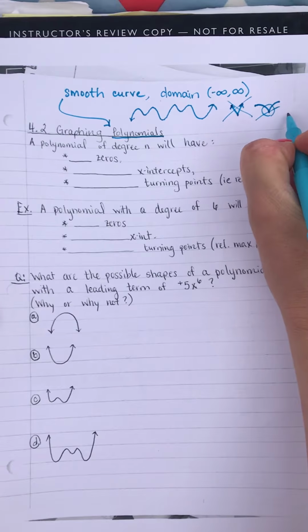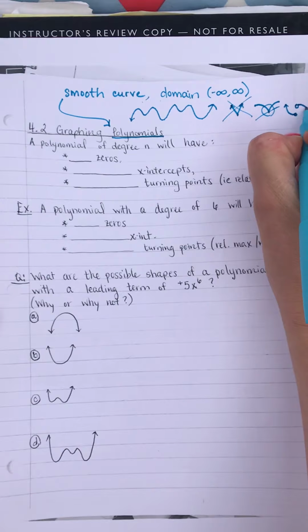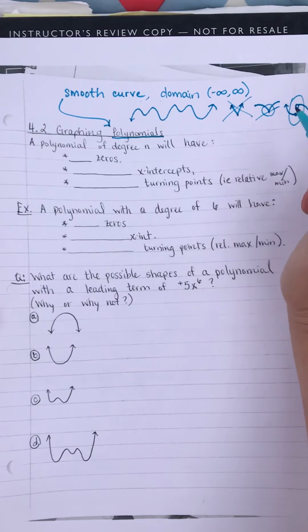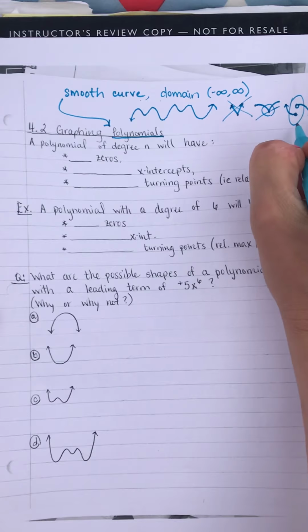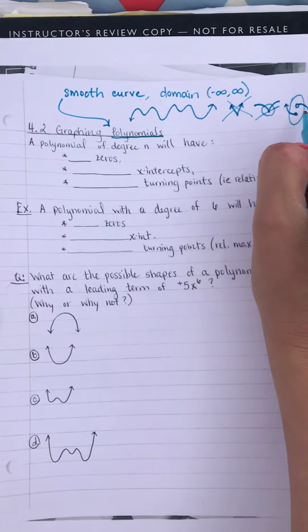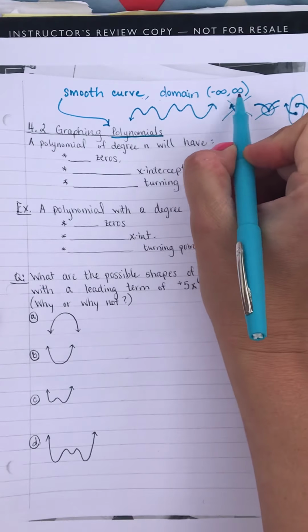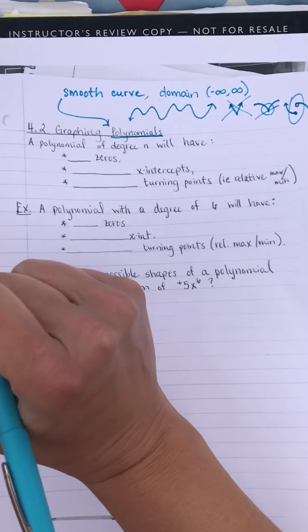Okay, so that's part of a polynomial, and that's part of a polynomial, but together, see, there's separation. That would be a piecewise function, right? Well, it's not a polynomial, but this is a piecewise function. Okay, so a polynomial is smooth, and its domain is all real numbers, everything from negative infinity to infinity.